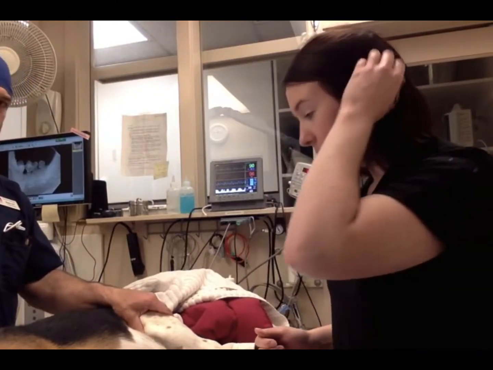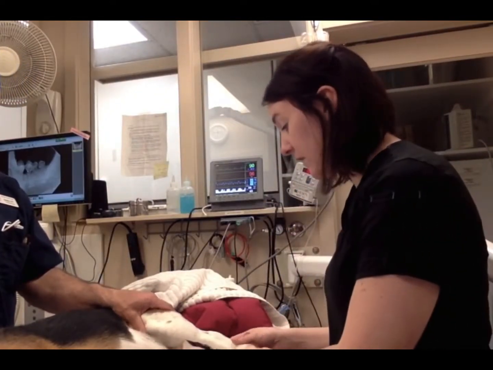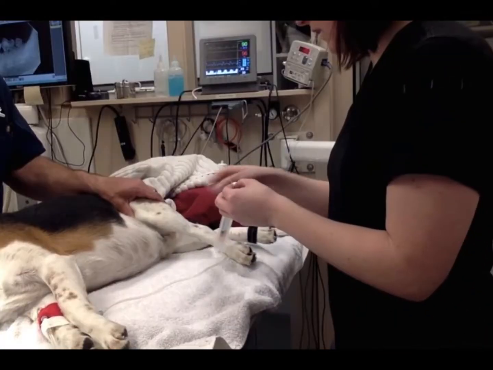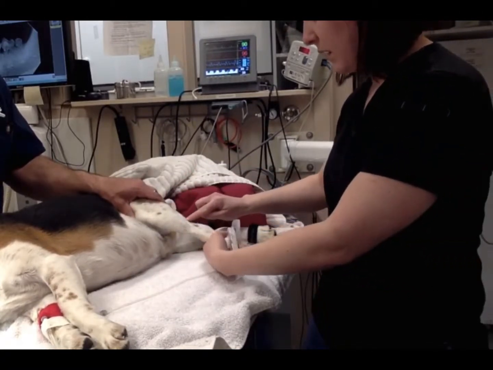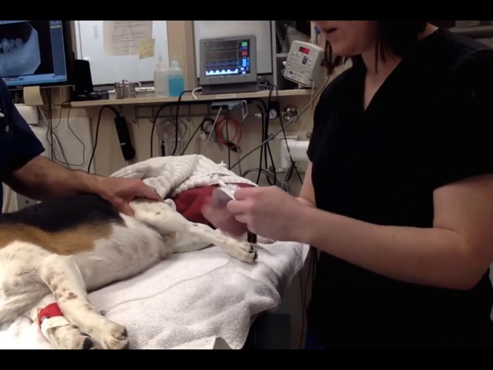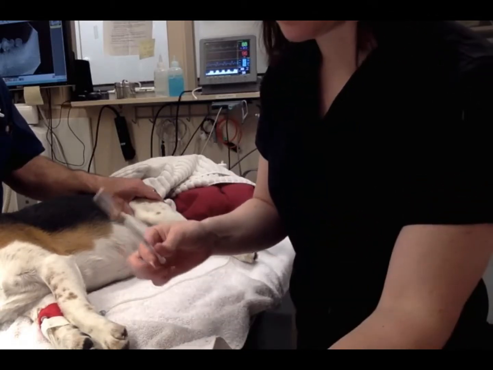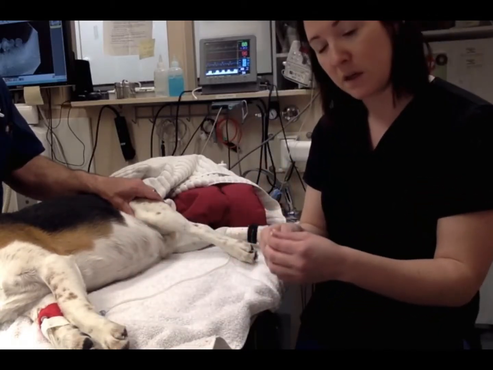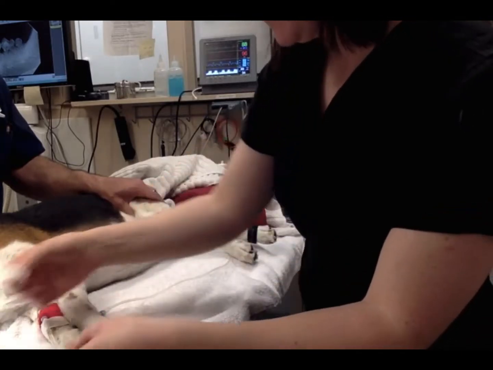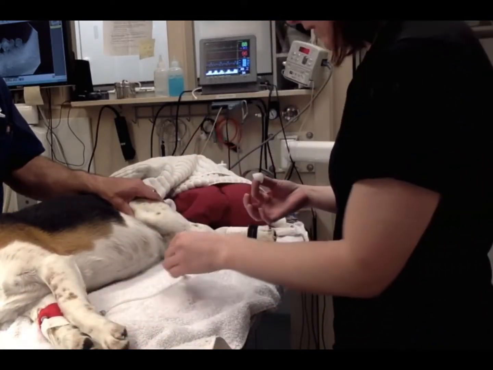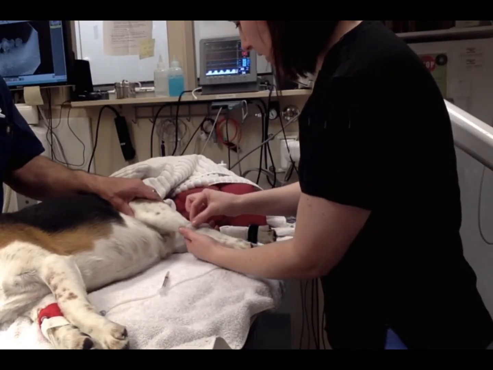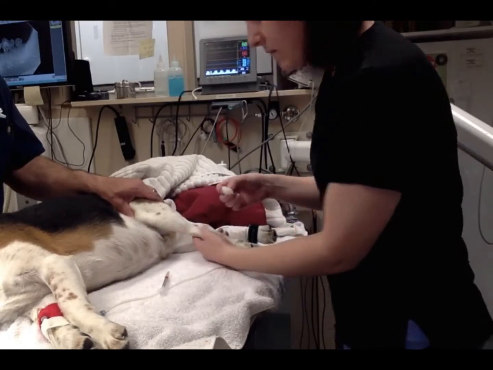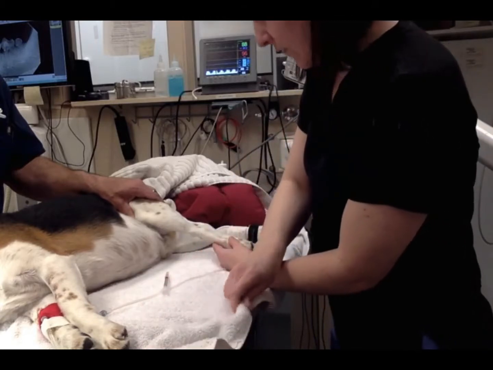So to do a blood draw on a lateral saphenous vein of a dog, I have my assistant holding off the back of the leg, which is making this vein pop up. You can see it running right along here. That's the lateral saphenous, as opposed to the feline patients where we use medial saphenous veins. So I have a sterile needle and syringe. I'm going to use some isopropyl alcohol to wet the area and clean it. Let that dry for a second or two.